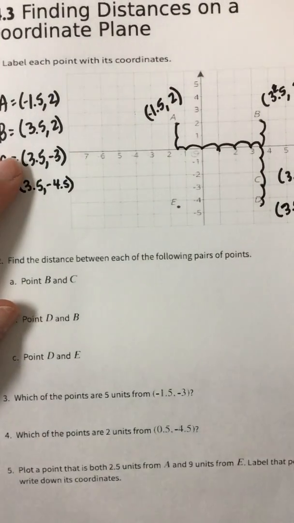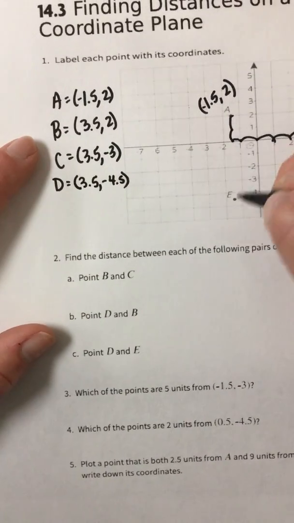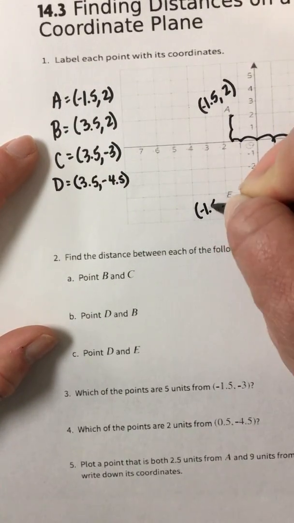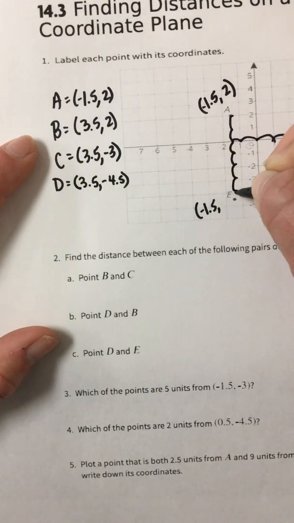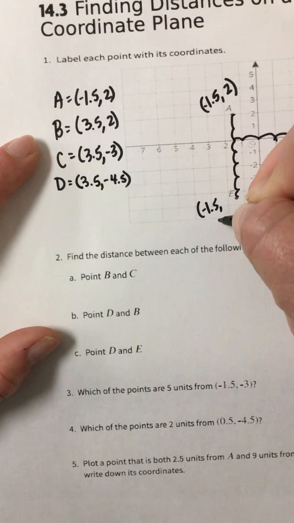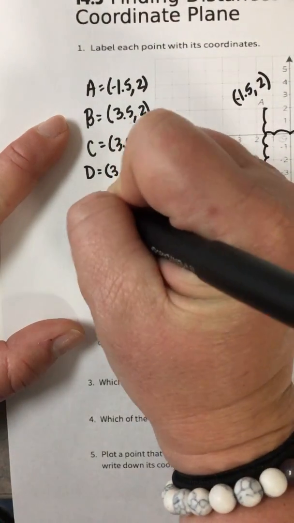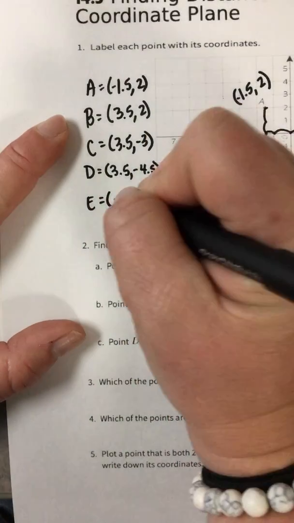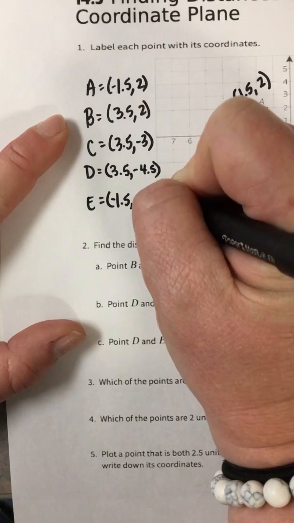And then E, you go over 1.5, so that'd be -1.5, and then 4.5 down. I do not have enough room, so I'm going to write it right underneath there. This is point E, so it is -1.5 and then -4.5.